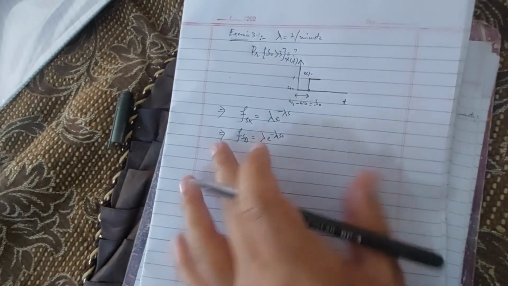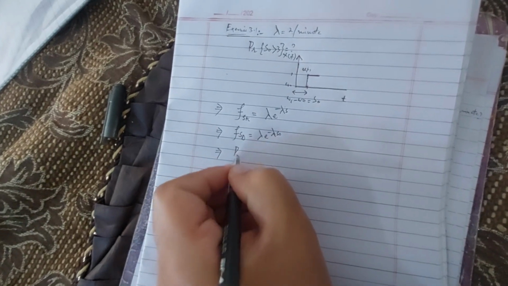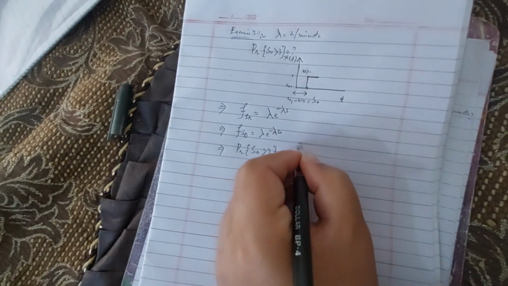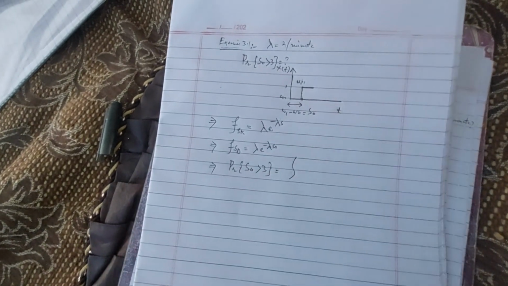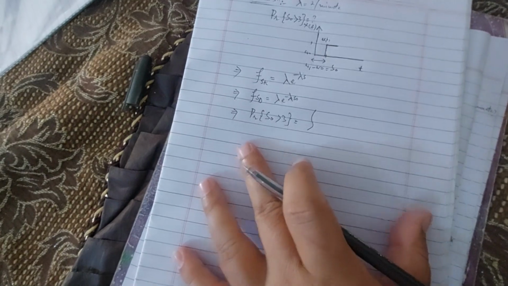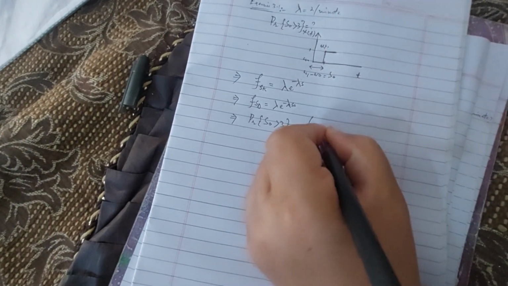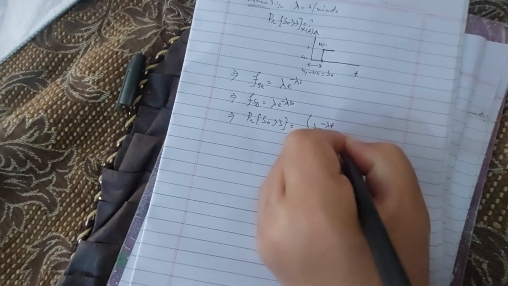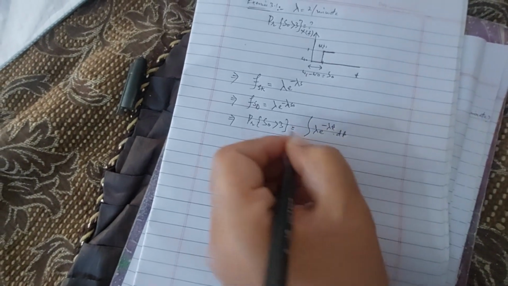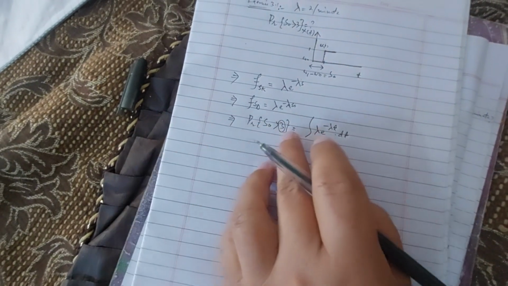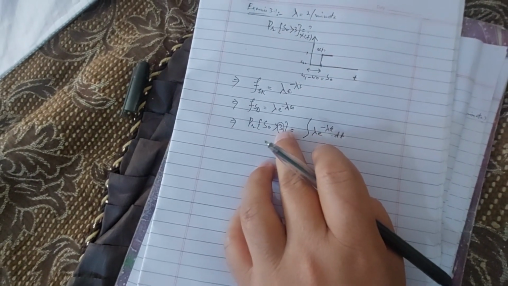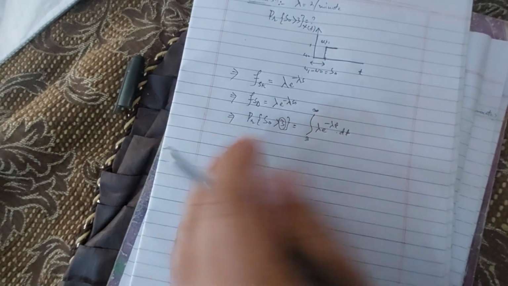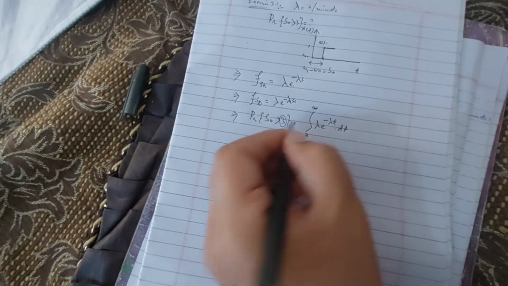Now to find the probability that S0 is greater than 3, it is equal to the integral of lambda e raised to the power minus lambda t dt, and because we want it to be greater than 3, the lower limit will be 3 and the upper limit will be infinity. So now put the values in.